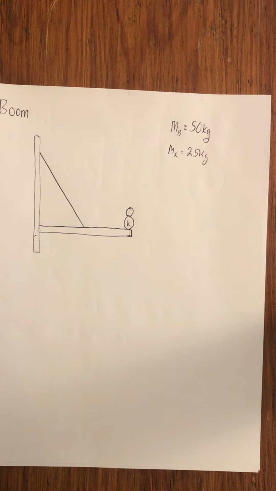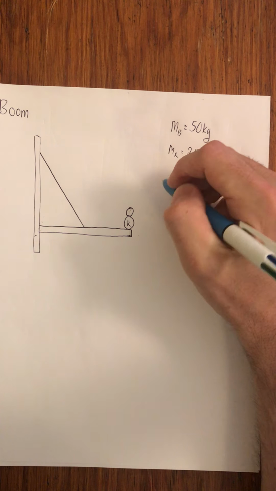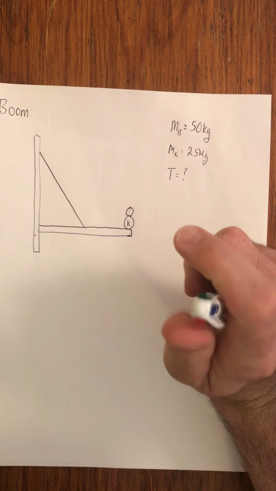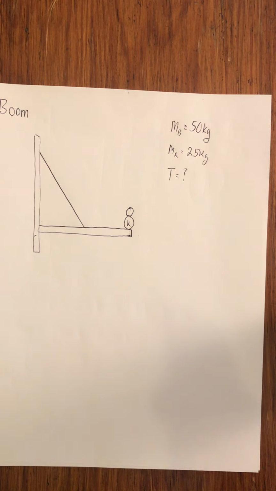I'll put a couple of other things on this just so you can see this. So our question here is, what is the tension in the rope? Now I'm going to tell you some things about that tension, and we'll go from there. So let's draw a free body diagram and see what's happening here.